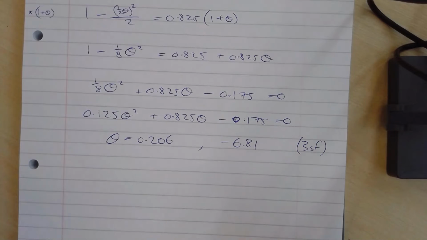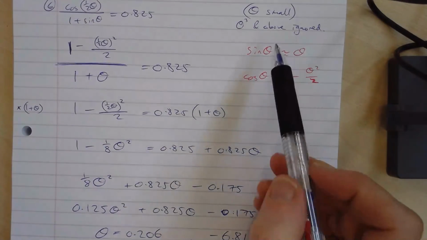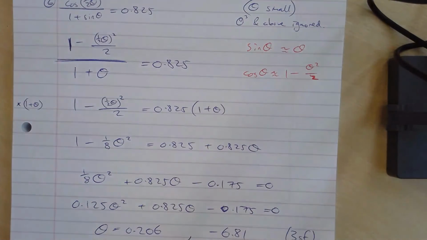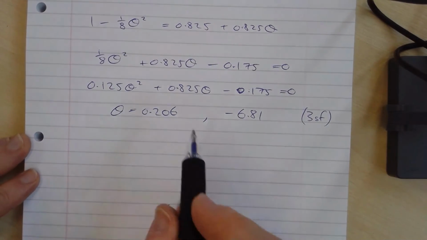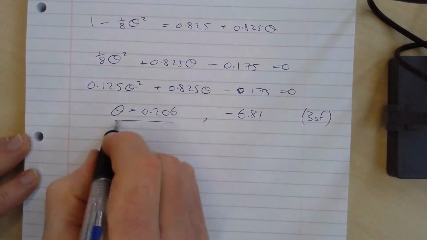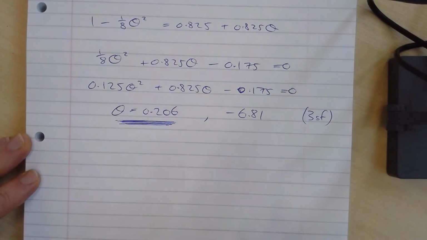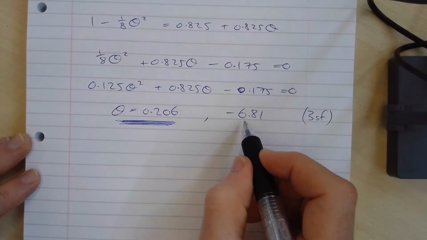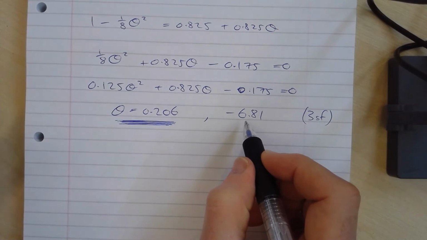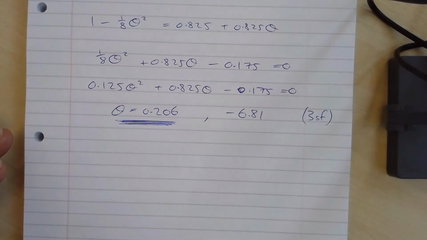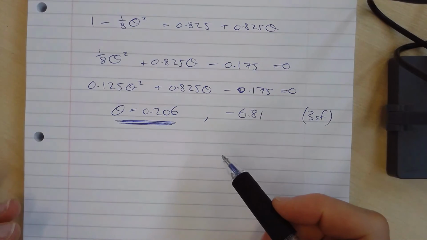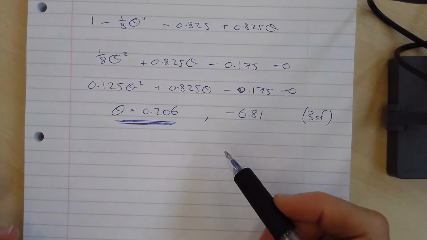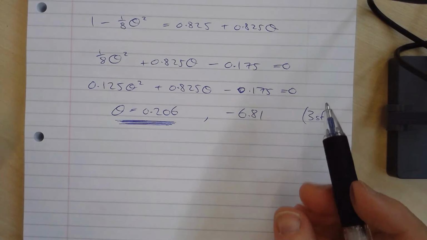However, the whole premise of this question is that theta is small. Something like 0.1, 0.2. Well, this 0.206 is fine, isn't it? Happy with that. But negative 6.8, that's around about negative 2 pi, slightly more than negative 2 pi. That's definitely not small. That is a full sweep of a sine curve away from the origin. So that's not at all small.